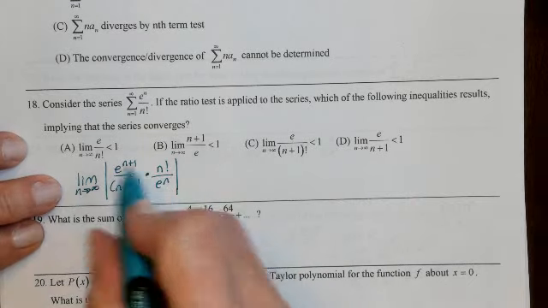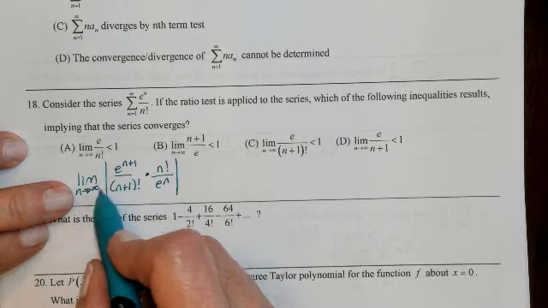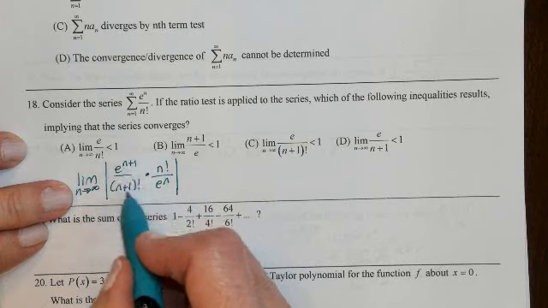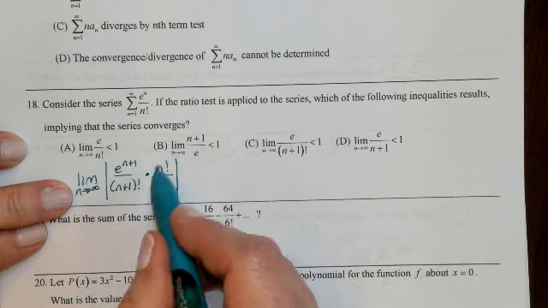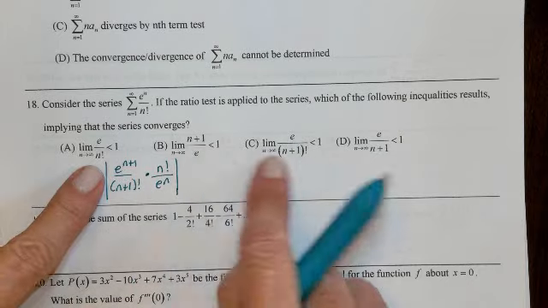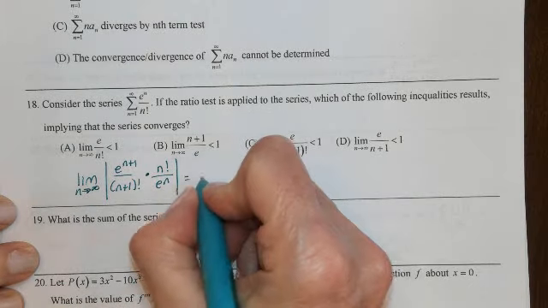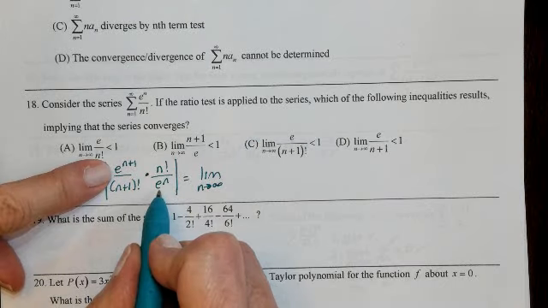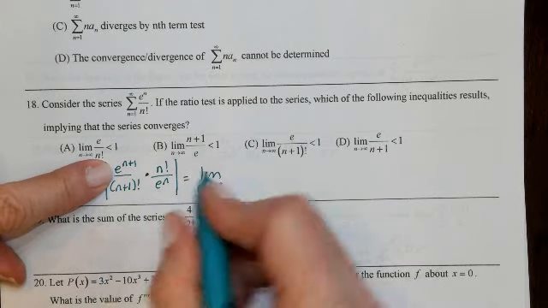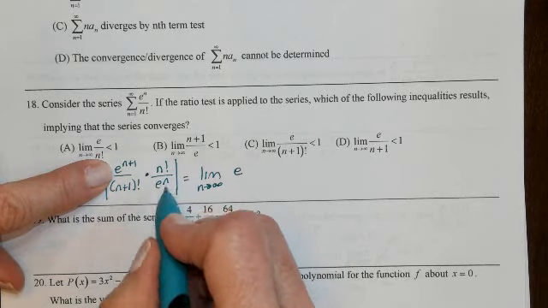Anyway, so let's reduce this. And by the way, n is going to infinity, so this entire expression is positive, so I can lose these absolute values. That's why none of these choices have absolute values in them. This is the limit as n goes to infinity of the e to the n's reduce to just e on top, subtract the exponents.